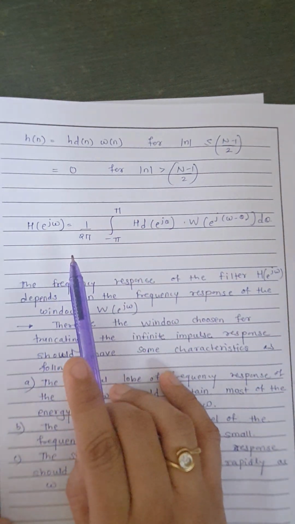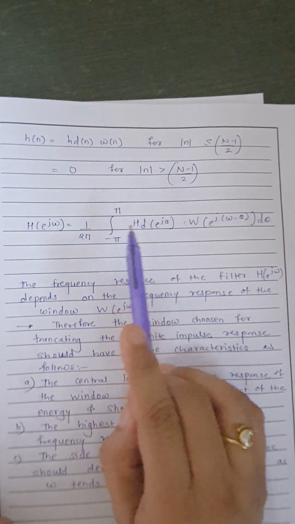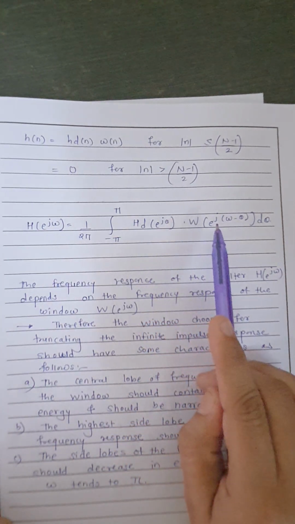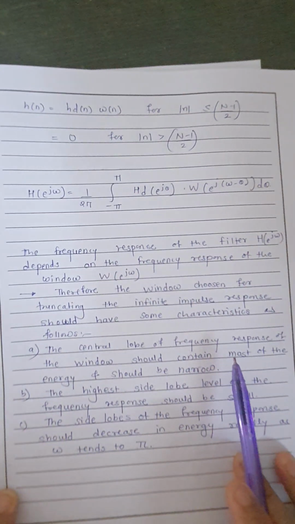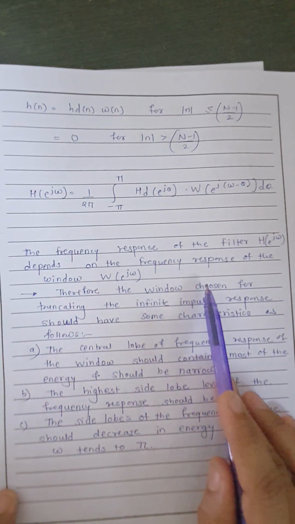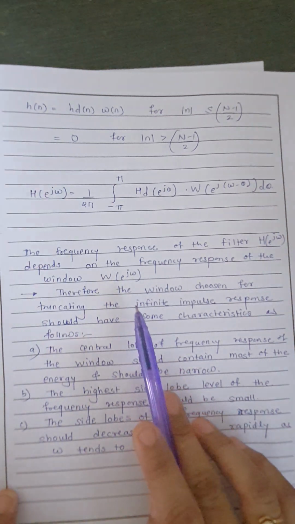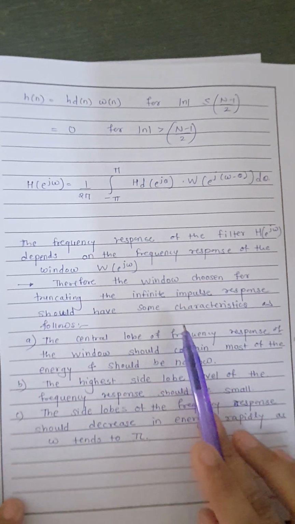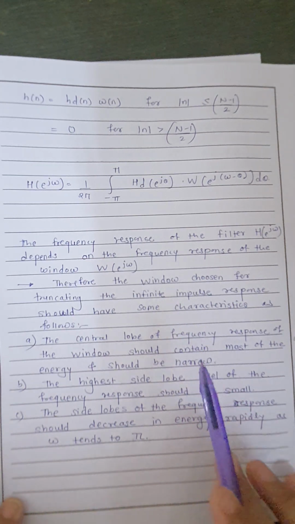H of e raised to j omega is given by 1 upon 2 pi integral from minus pi to plus pi H_D of e raised to j omega into W of e raised to j omega minus theta d theta. The frequency response of the filter H of e raised to j omega depends on the frequency response of the window, that is W of e raised to j omega. Therefore, the window chosen for truncating the infinite impulse response should have some characteristics. The characteristics are described below.